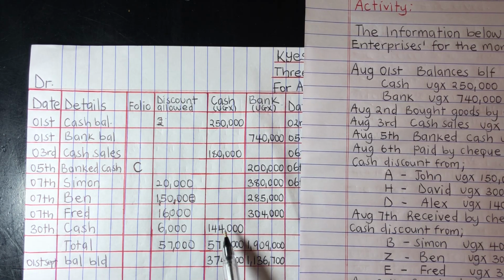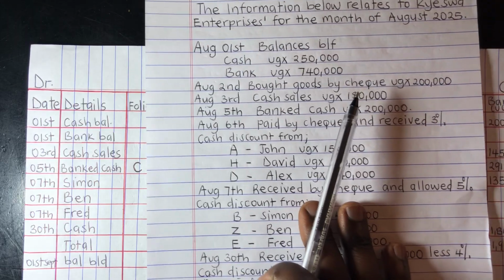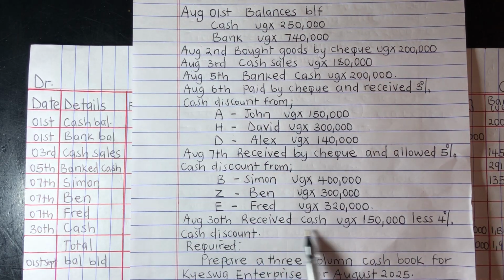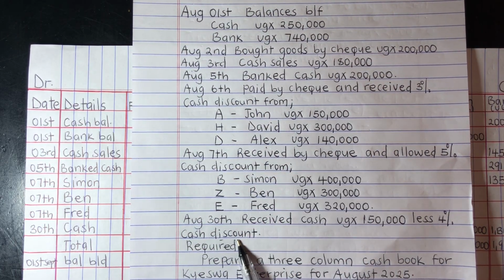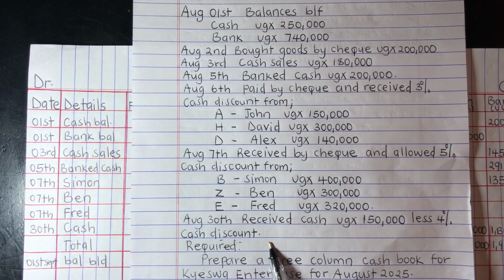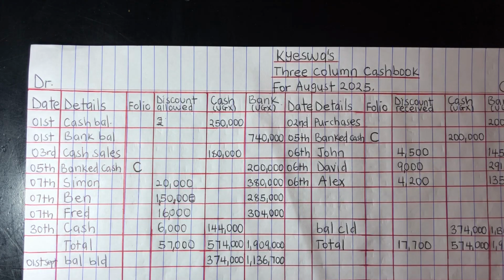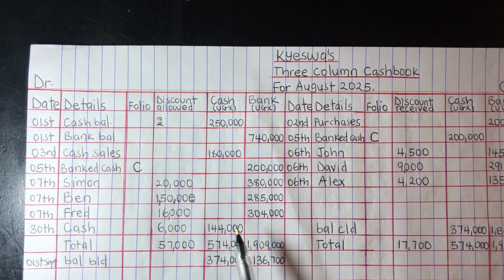So meaning Cheswa Enterprise didn't receive 150,000. He was meant to receive 150,000, but he gave out a discount of 4%. So 4% of 150,000 is 6,000. Meaning he didn't receive 150,000, but rather received 144,000, because he gave out a discount of 4% on the amount he was meant to pay. So this is how we post it. We post it as discount allowed and the amount he received in cash, because it was in cash. So we post it in cash on the debit side.